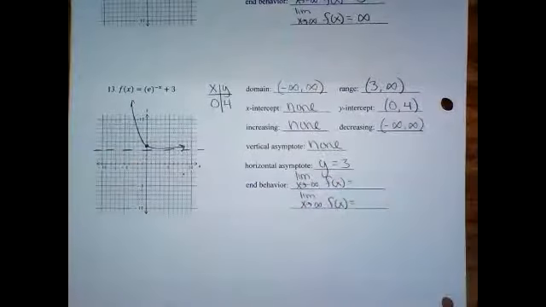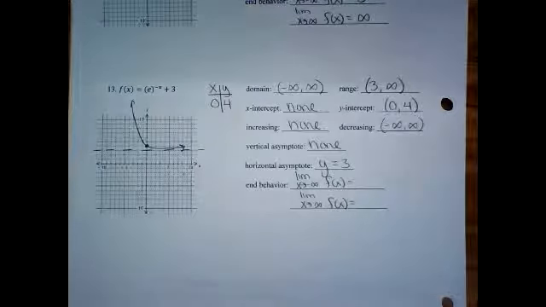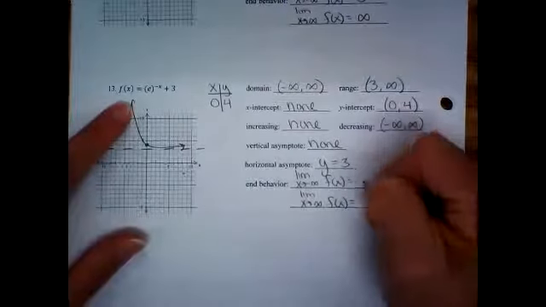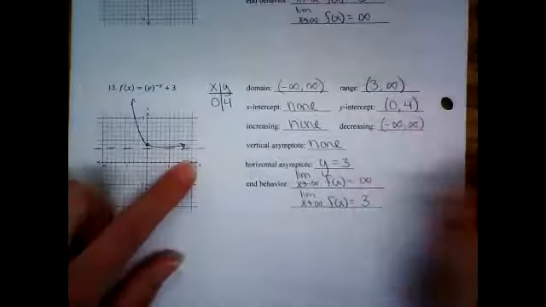Limit as x goes to negative infinity of the function, limit as x goes to positive infinity of the function. Where's the left end go? And the right end is 3.